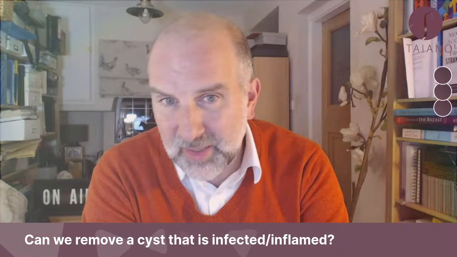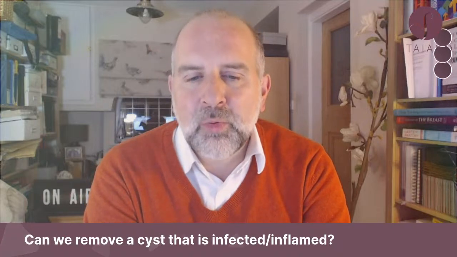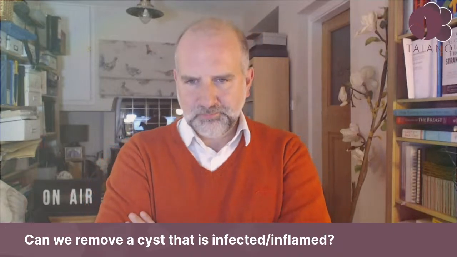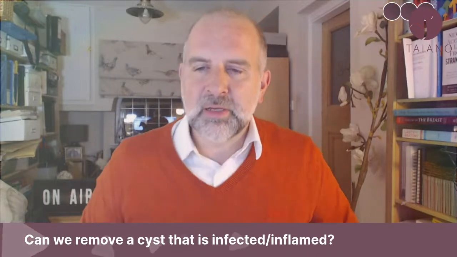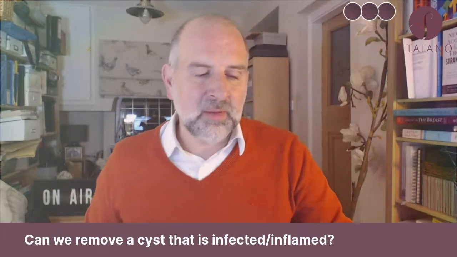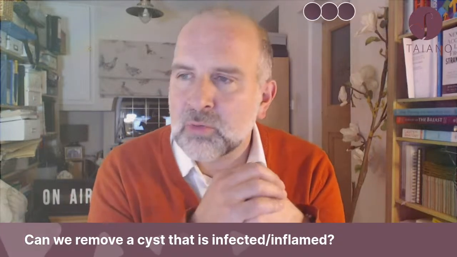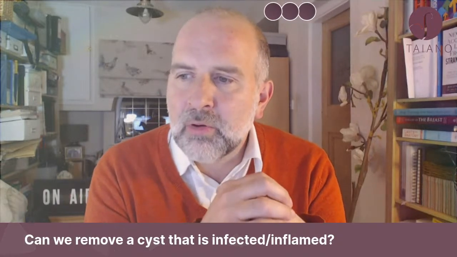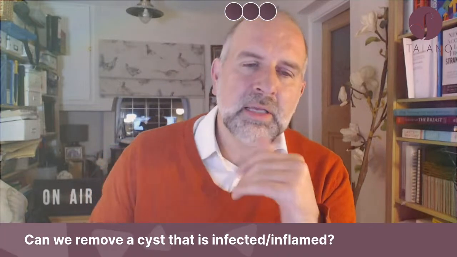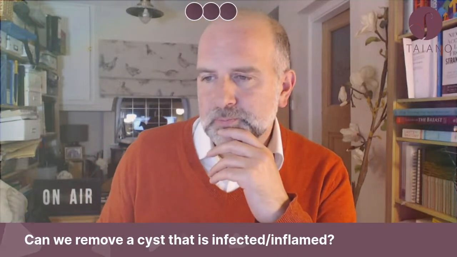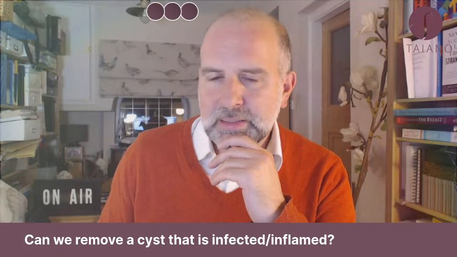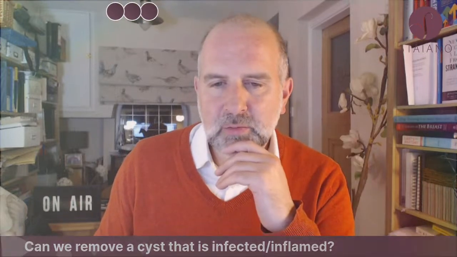When it's infected and inflamed, you need to treat it with whatever it needs in order for the infection and the inflammation to subside. And then we will look at removing it once that inflammation has subsided. And I know it can be frustrating if people have had it for a long time, and think, I'm going to get it removed now because it's all gone bad. And we're like, oh, we're not going to remove it now. We've got to wait for it to settle down. But that's the rationale behind it, because you will get an infected wound if you do it when it's inflamed. So that's me.